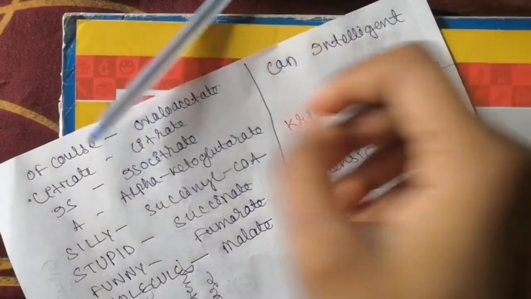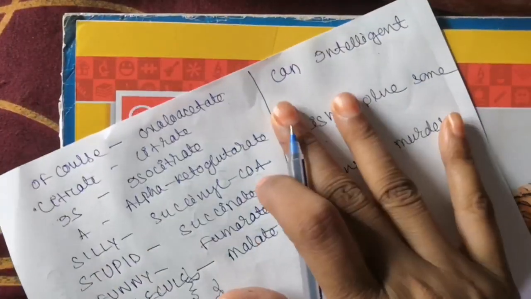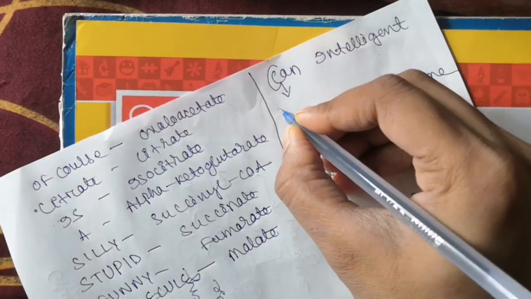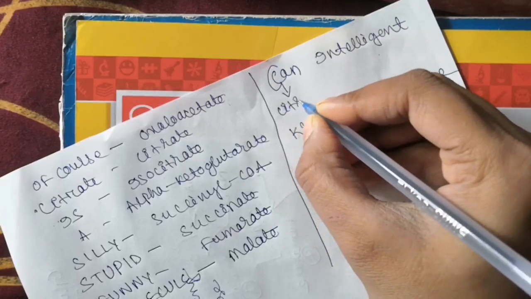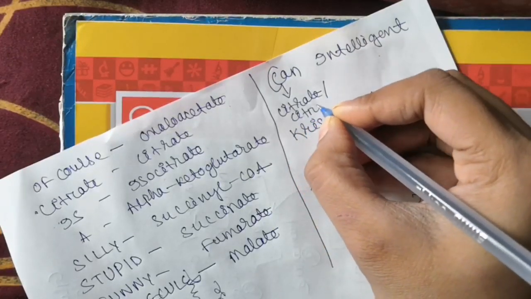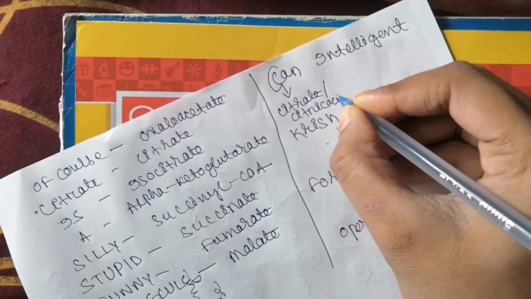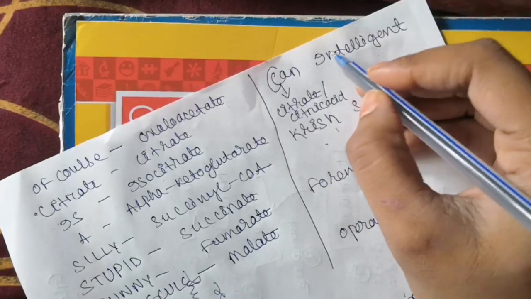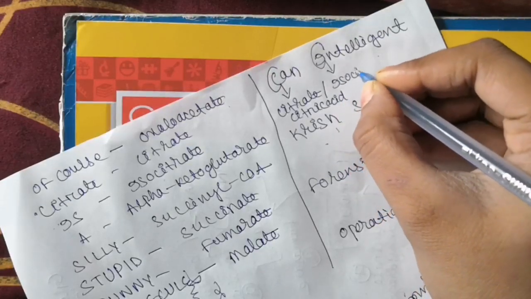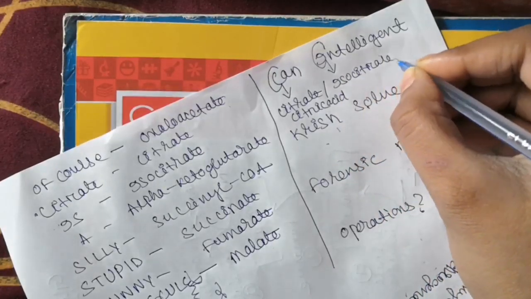So Can stands for citrate or citric acid. Intelligent, I stands for isocitrate.